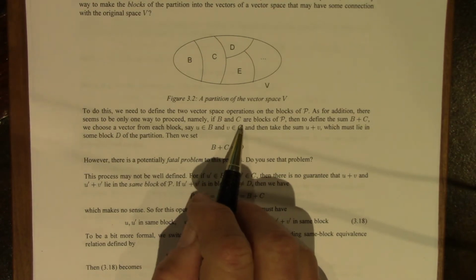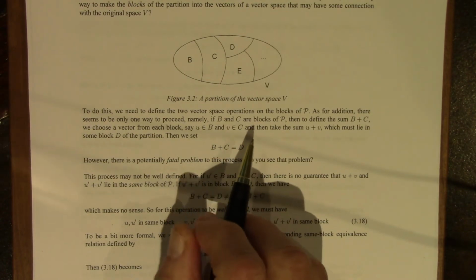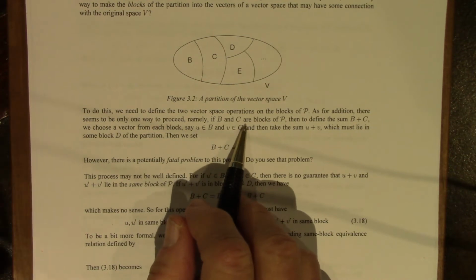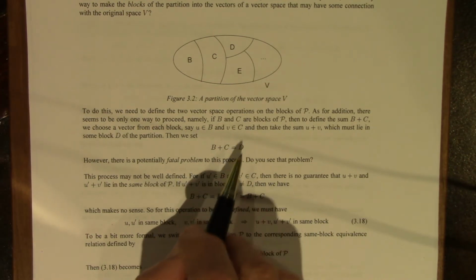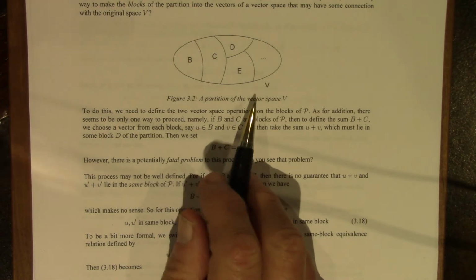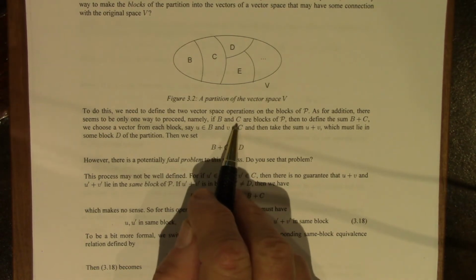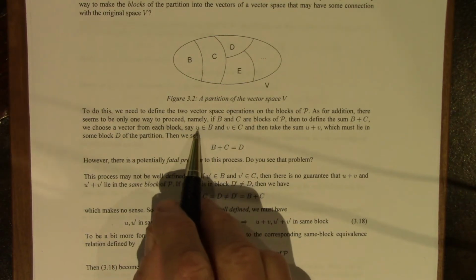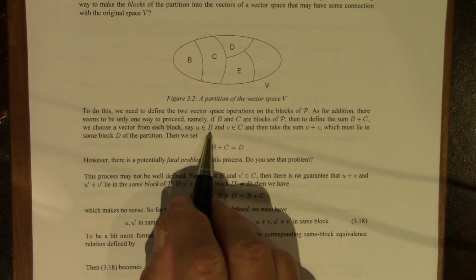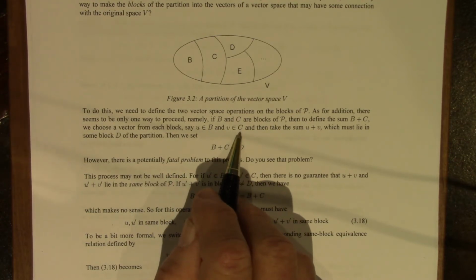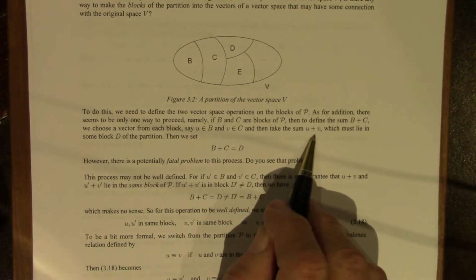As far as addition is concerned, there seems to be only one way to proceed that ties the operation into the original operation on V. If we have two blocks B and C and we want to define their sum, we take a vector u in the block B and a vector v in the block C. We can take the sum, u plus v.